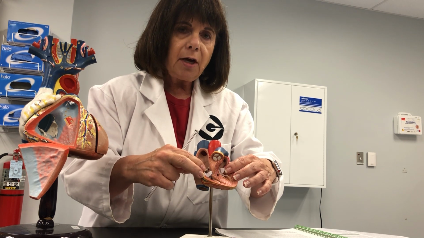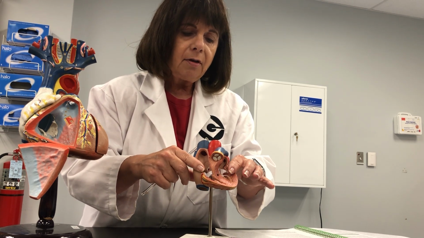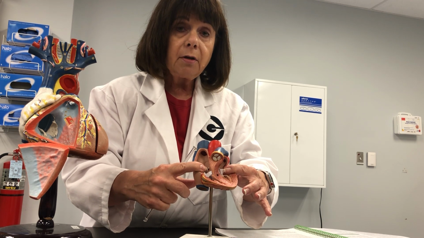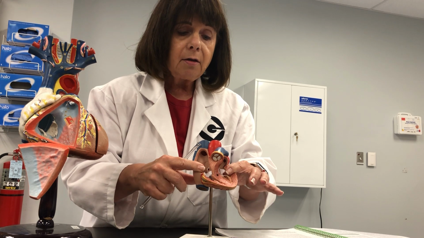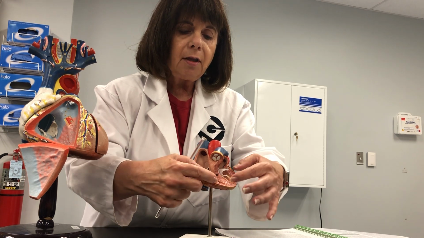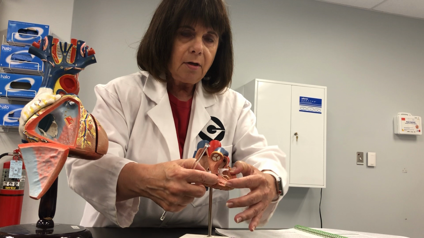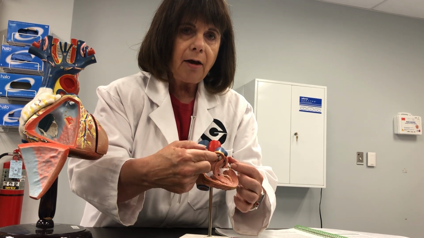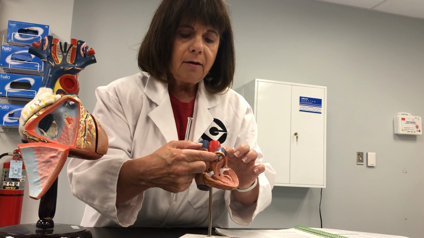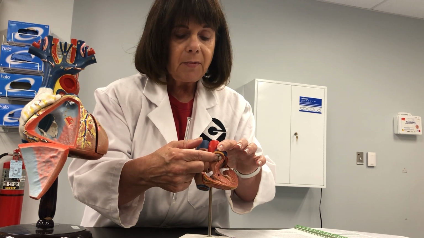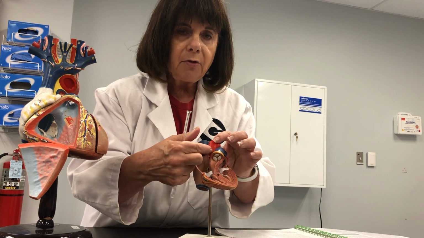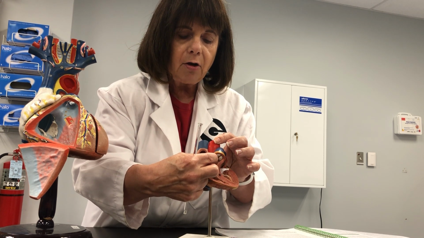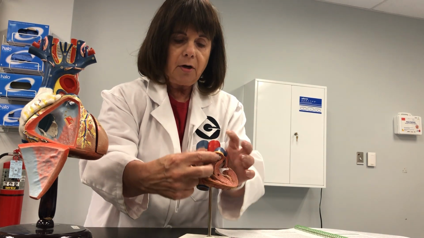In reality, both atria are filling at the same time. Then when the tricuspid and bicuspid valves open and then close, that's your lub, the lub-dub of the heart. So the lub is when they're closing. That means the blood is in the ventricles. The ventricles contract simultaneously and push the blood out through the pulmonary artery and through the aorta. And when the semilunars, the pulmonary and the aortic valve, close, that's the dub, part of the beat of the heart.